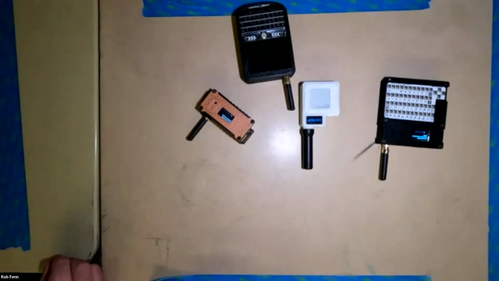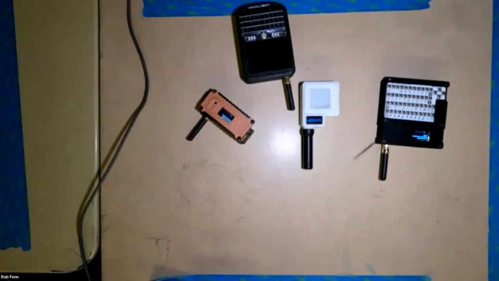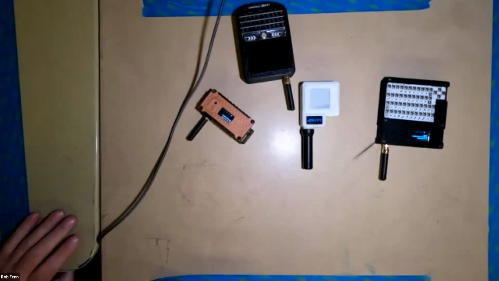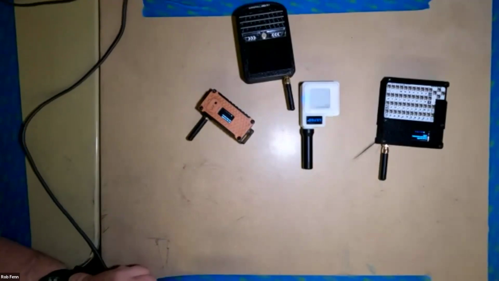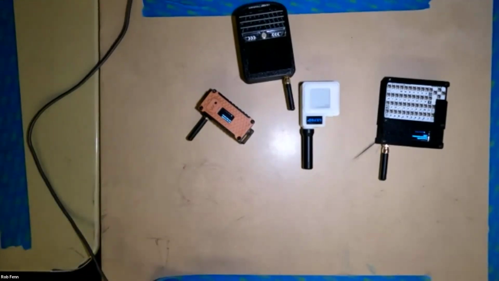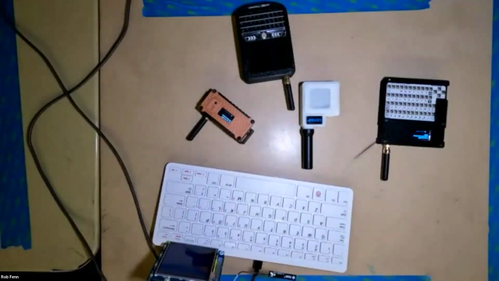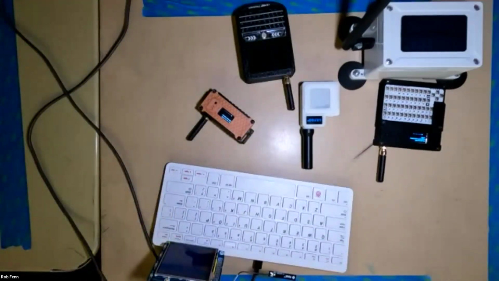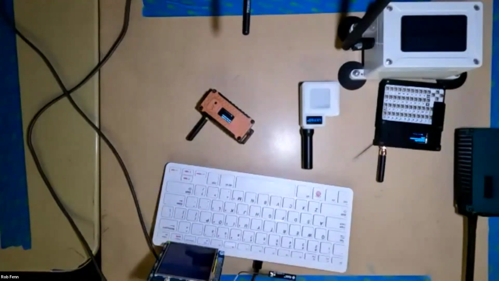Can you plug this in? Got a lot of fancy stuff here. It's pretty cool. Let me turn this on.